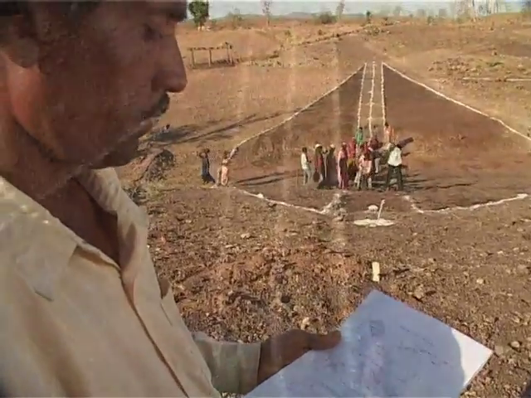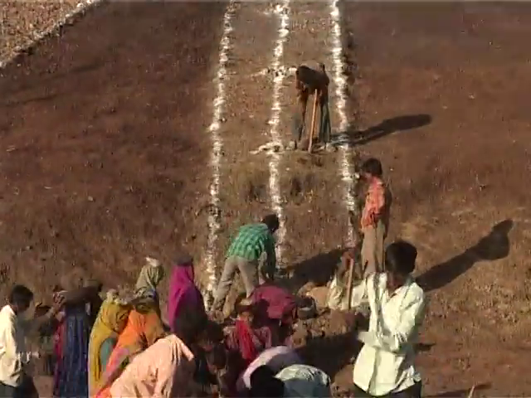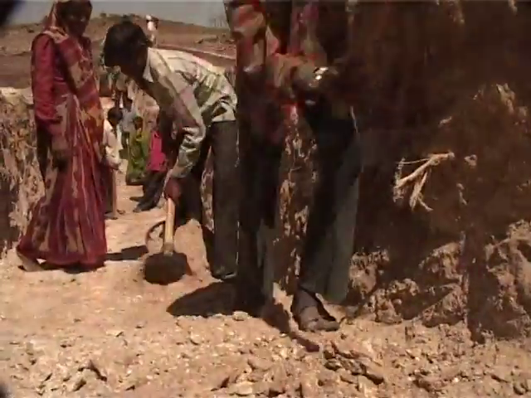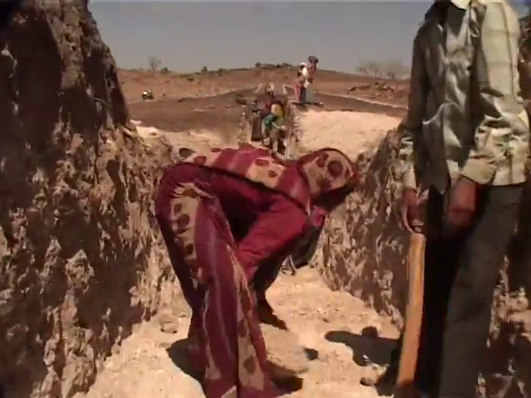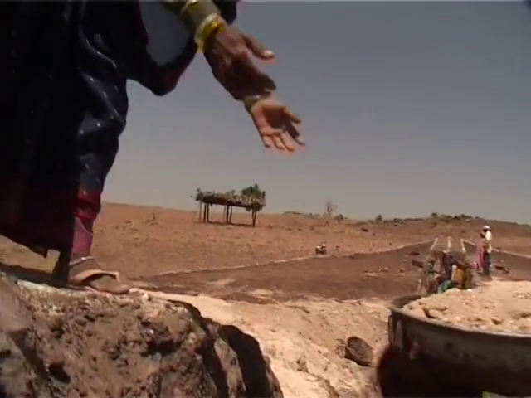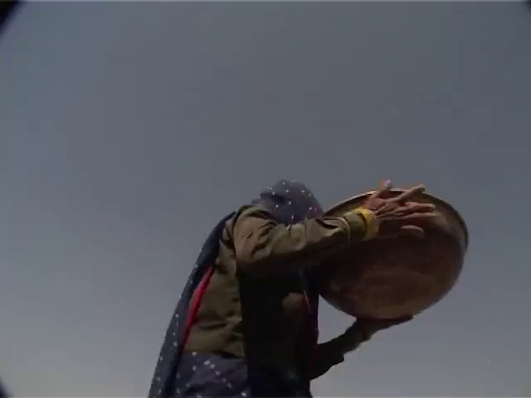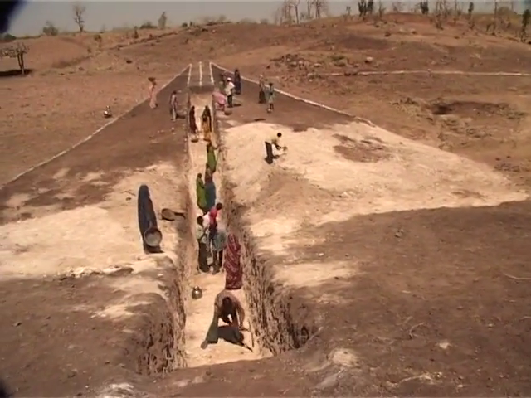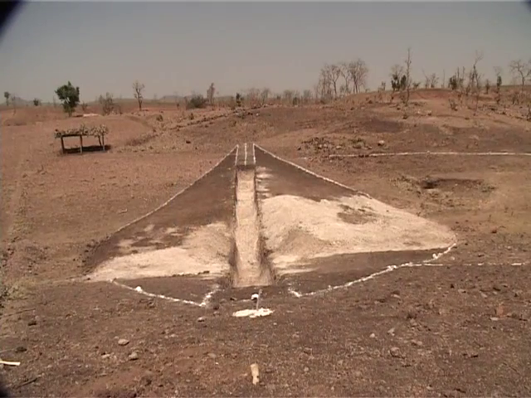Dig a trench along the lines indicating the top width. Continue digging till you encounter an impervious rock strata. Do not dig beyond 50% of the height of the dam. The trench must extend till the TBL height on each embankment.